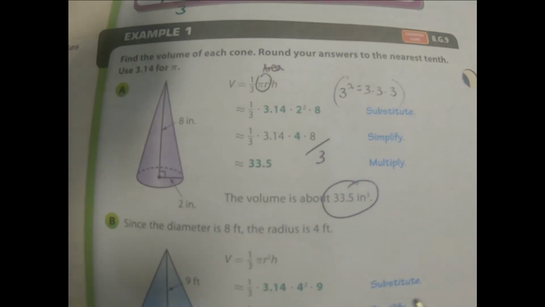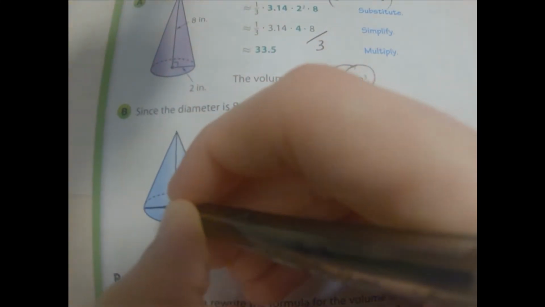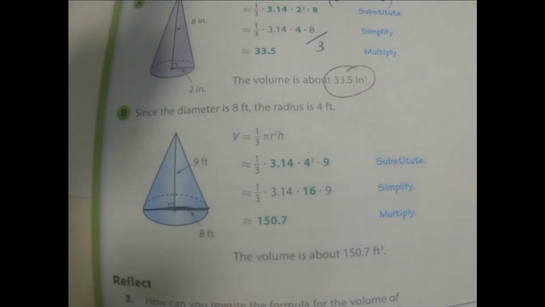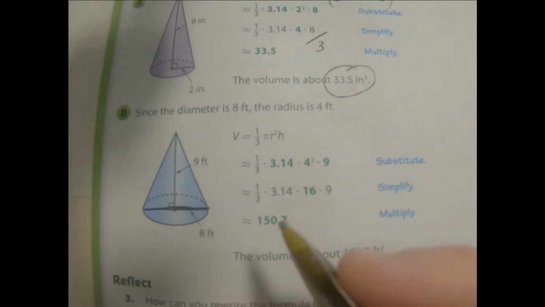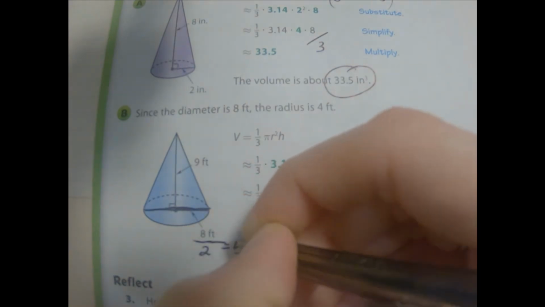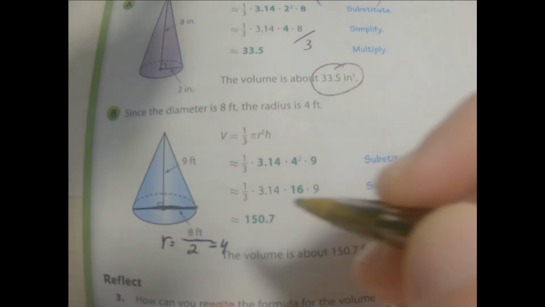Looking at this cone for part B, here it gives us a diameter. I don't want to use my diameter because that's not part of my equation for the area of the base of a circle. I want the radius. So since the diameter is 8, the radius is going to be 8 divided by 2, which is 4. Okay? Because the radius is half of the diameter.